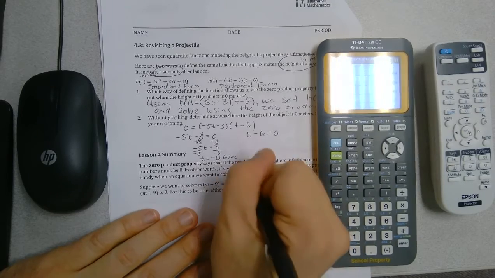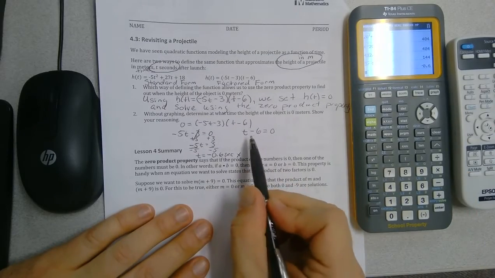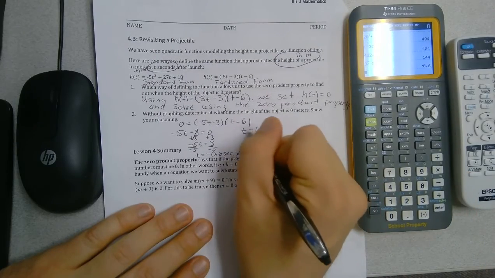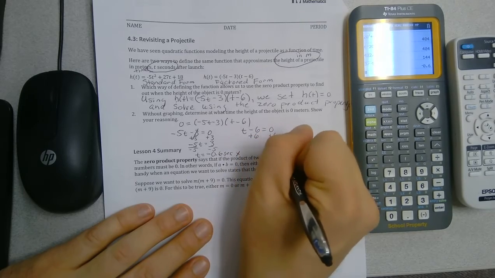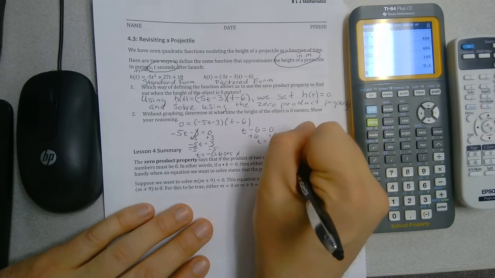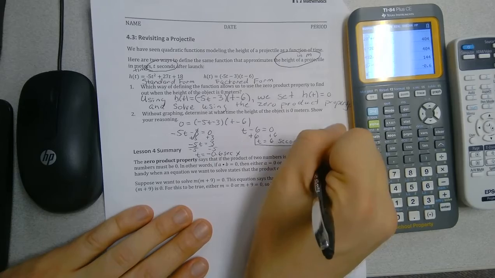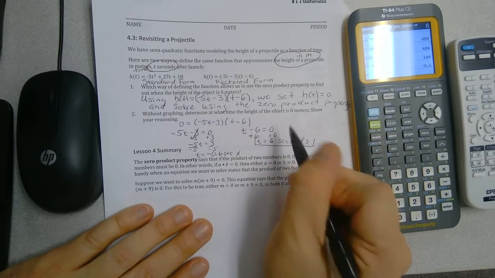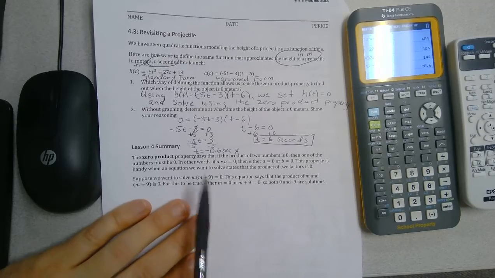which in terms of our math model, negative 0.6 seconds in the past doesn't make sense. So I'm going to look here and try to solve this equation, t minus 6 equals 0. You can see that I just add 6 to both sides, and t equals 6 seconds. So my solution, that 6 seconds, is going to be when my projectile is 0.